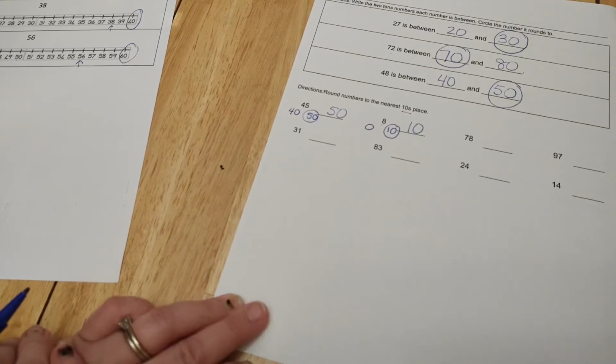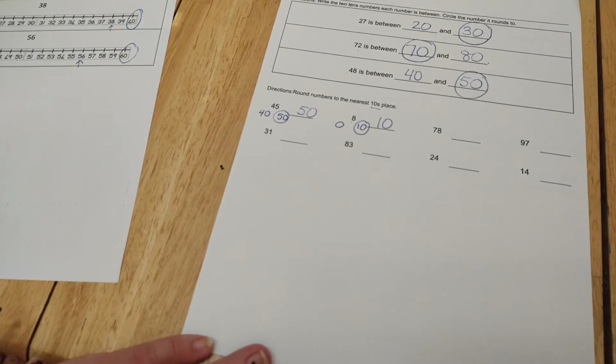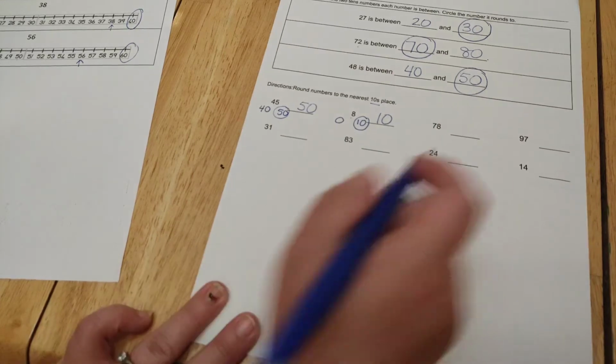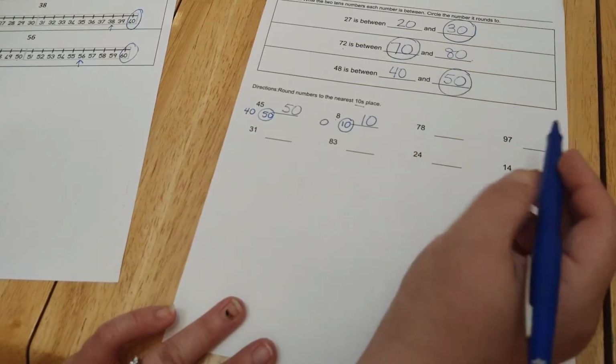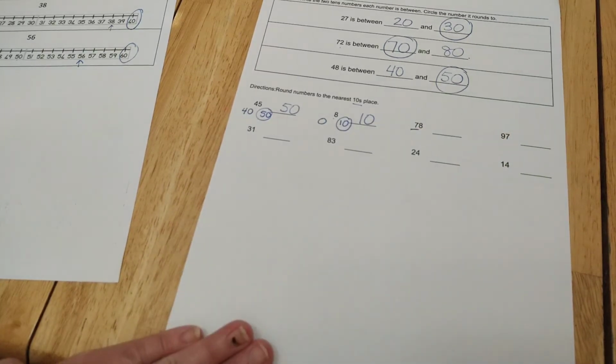There's another way to round, and you can think of this rhyme. 5 or more, raise the score. 4 or less, let it rest. I'm rounding to the nearest tens place. I'm going to underline the digit in the tens place because that's what I'm rounding to.